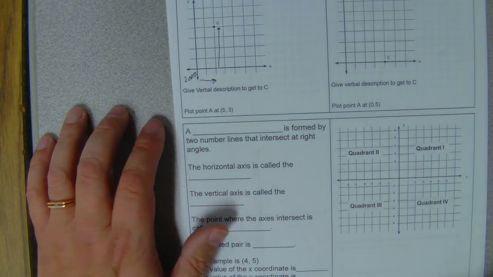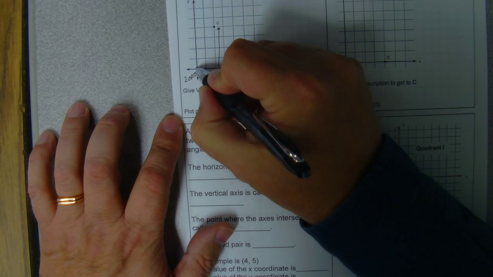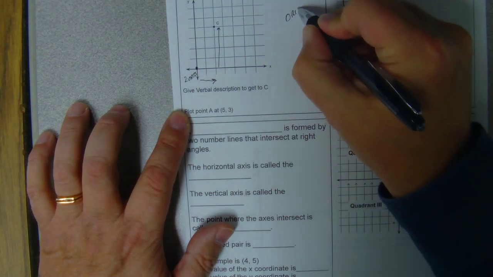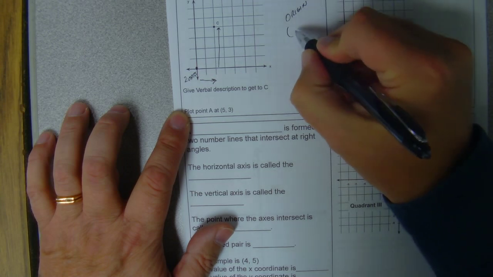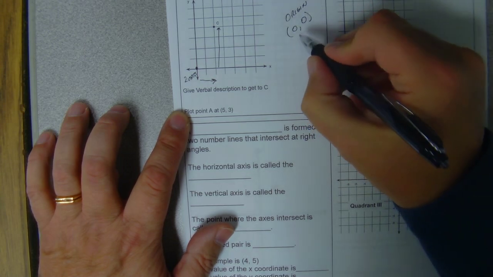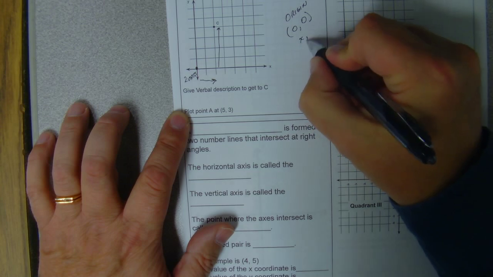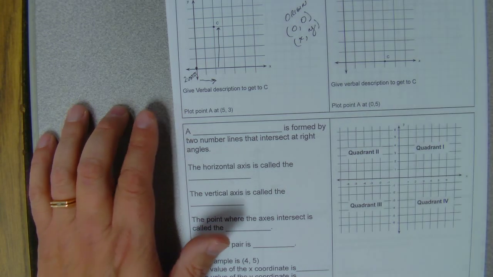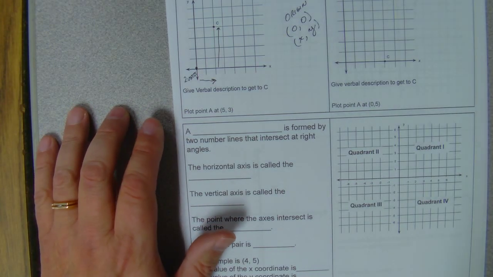Okay, and we always start at this special point, which is our origin, 0, 0. It is our X and our Y. So that's where C is.